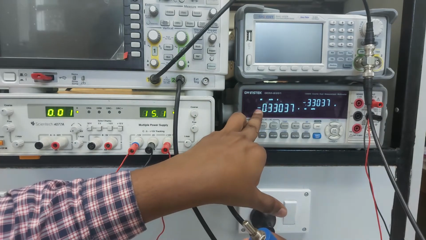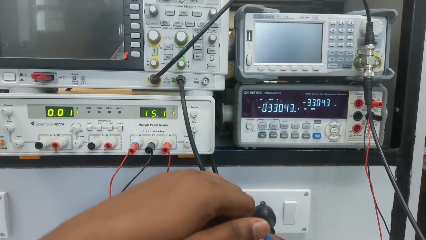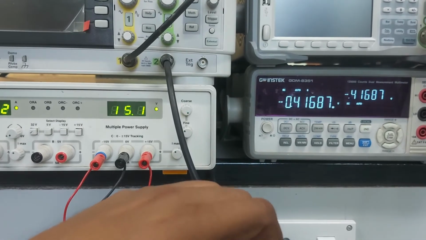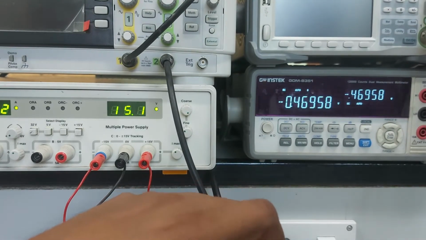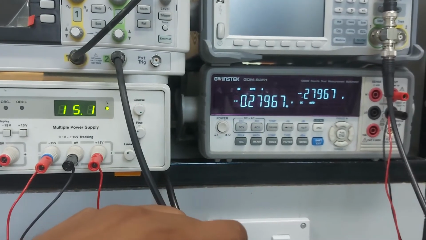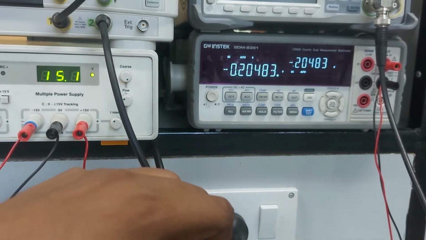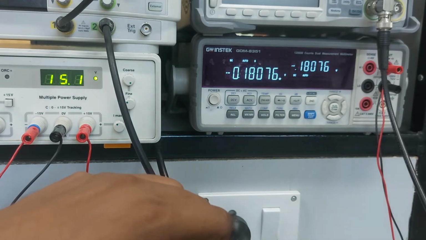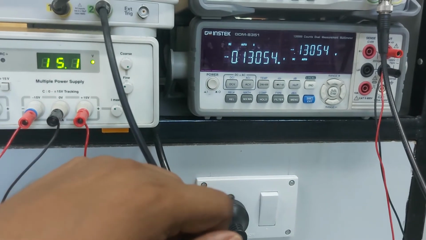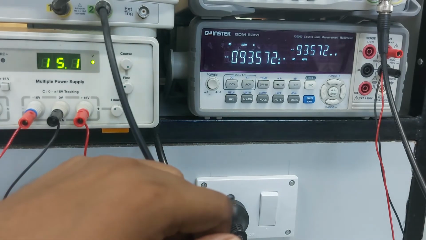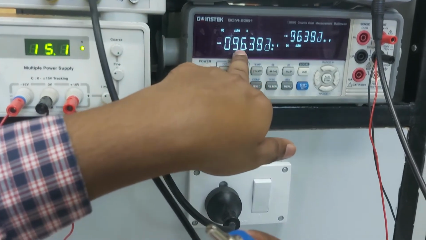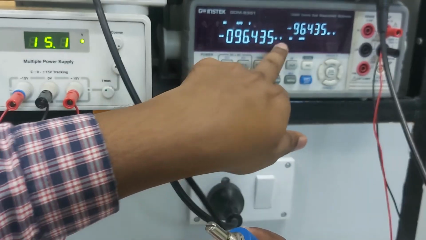Right now it is minus 0.3 volt. I will adjust it. Right now 4.6 and increasing, so I'm moving in the opposite direction. Yes, it is decreasing. Right now 2.18, minus 0.15, 14, 12. Okay, right now it is minus 96 millivolt.